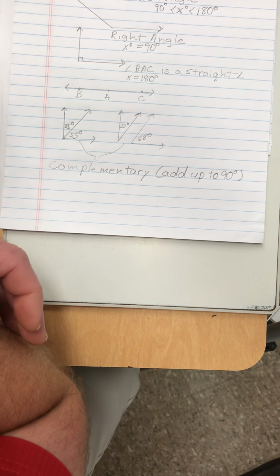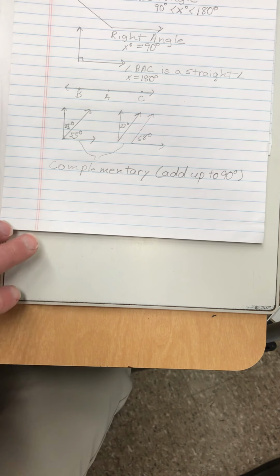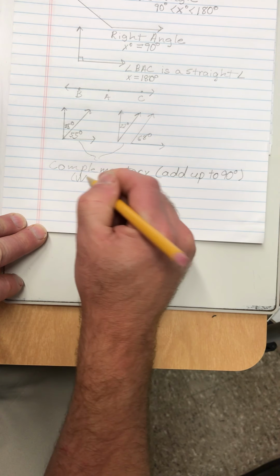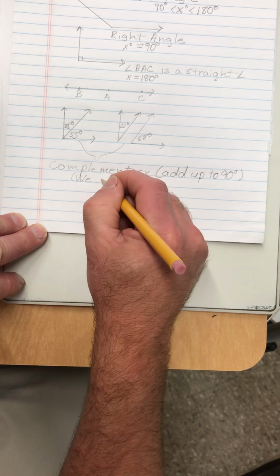Okay? So this will help you remember this. So it's almost like a mnemonic device. It's a way of remembering.